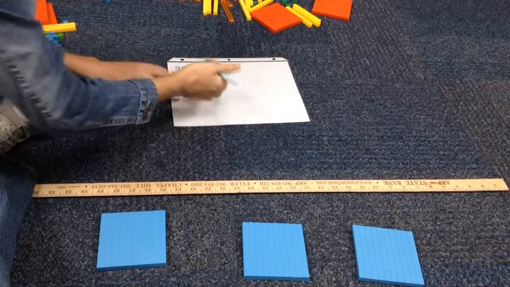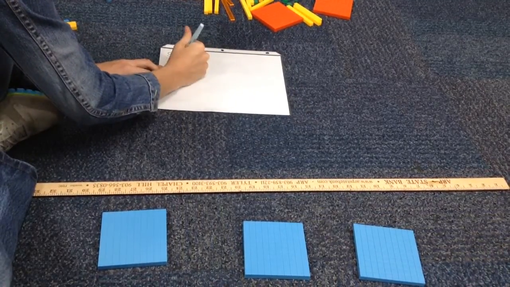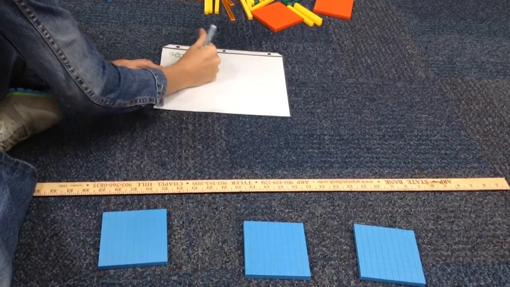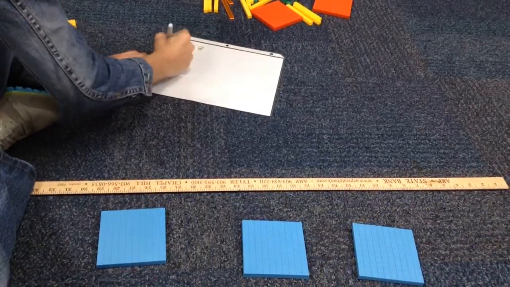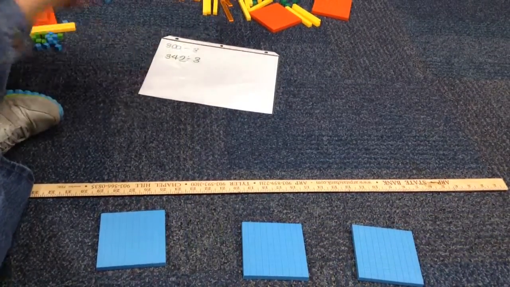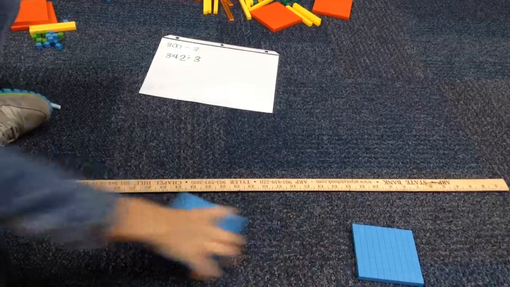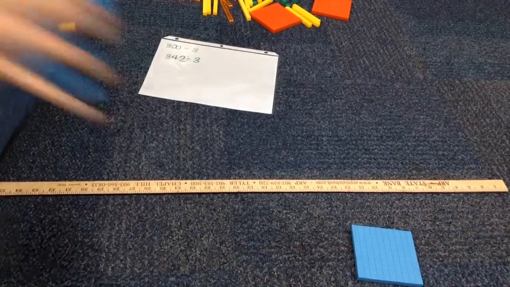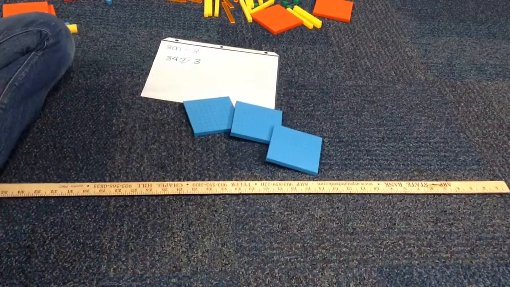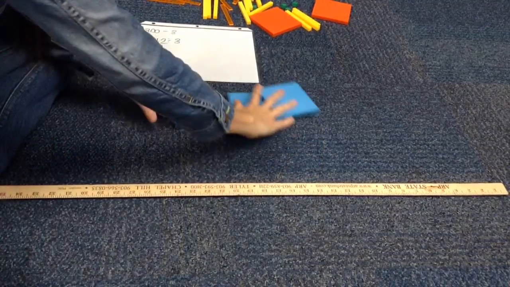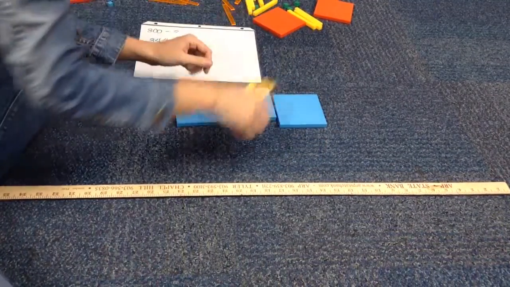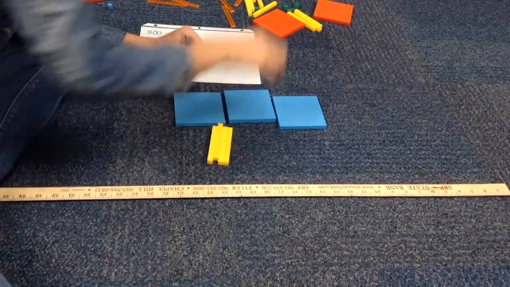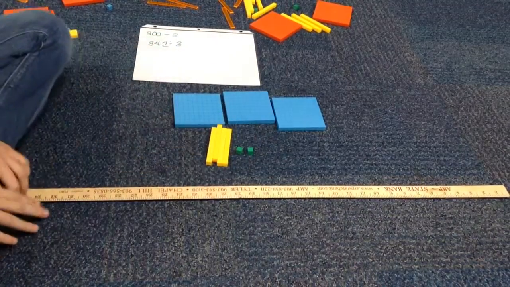Now, to just kind of complicate the problem a little bit, okay, now we've got 342 divided by 3.